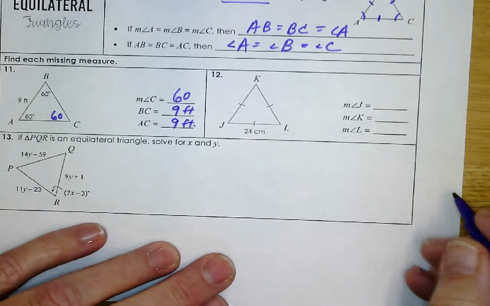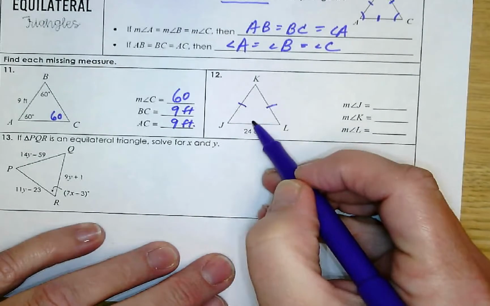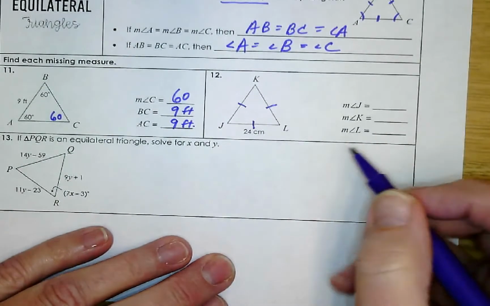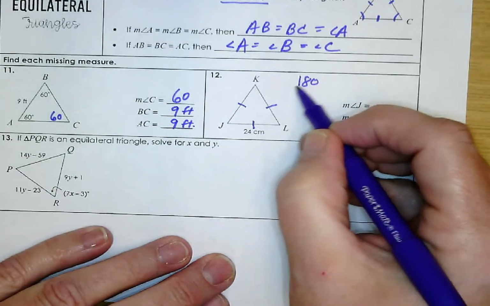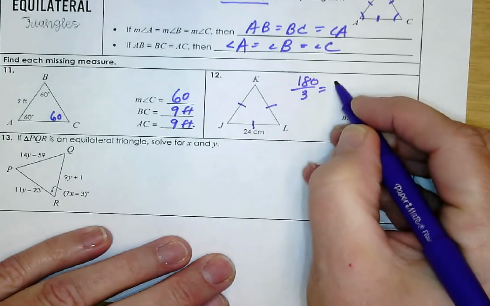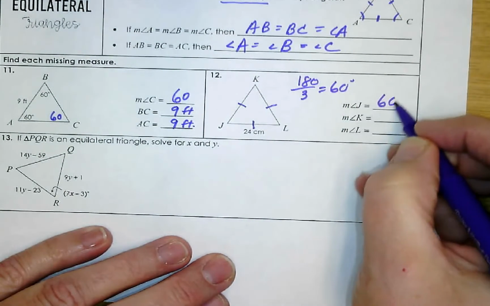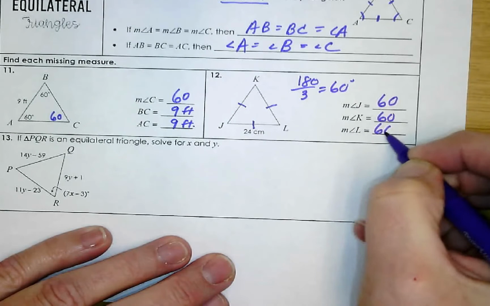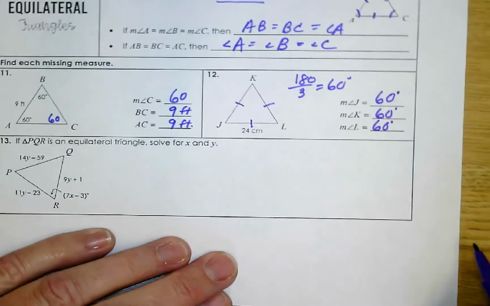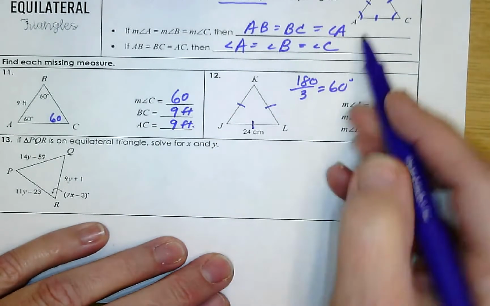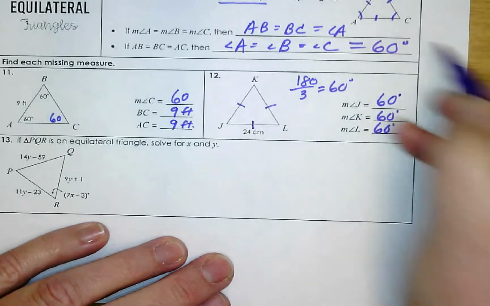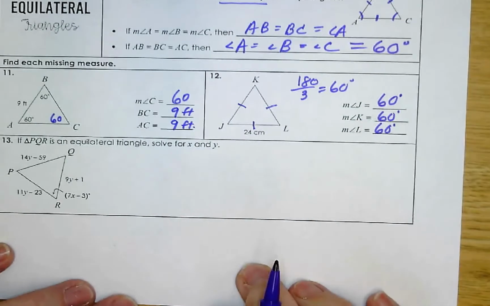Number 12, we want to recognize that all three sides are marked the same, which means all three angles have to be the same. If I have an equilateral, all three will always be 60 degrees. It's just a fact. So maybe you want to go up here and write that they will all equal 60 degrees. That's on an equilateral triangle only.